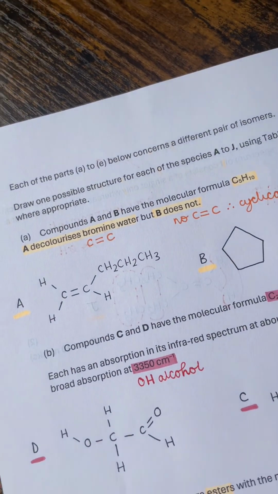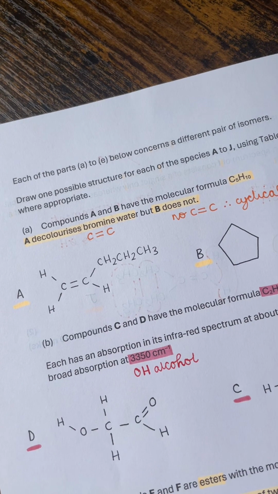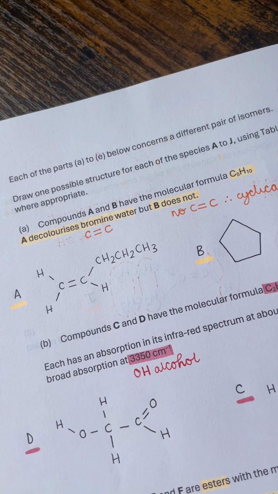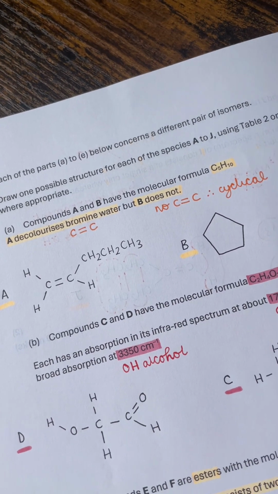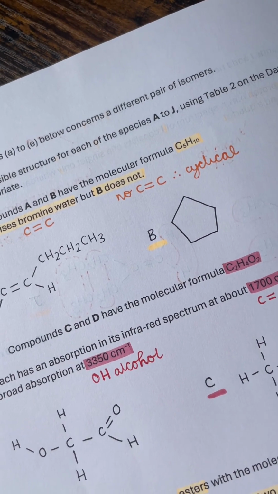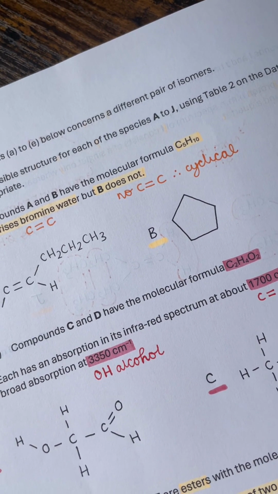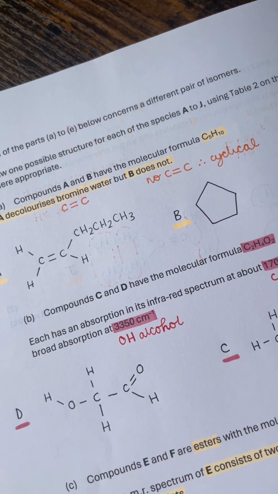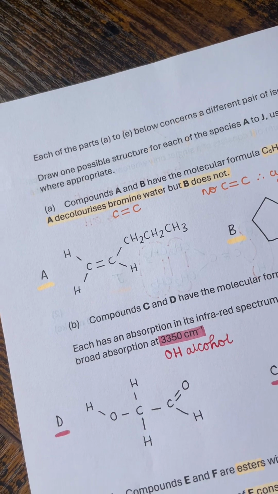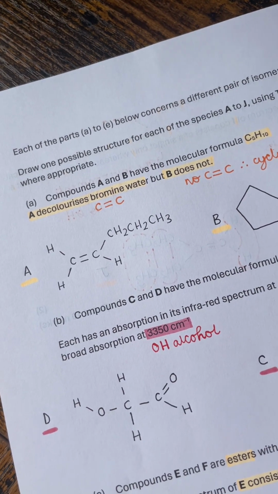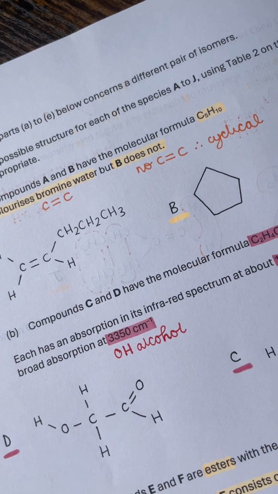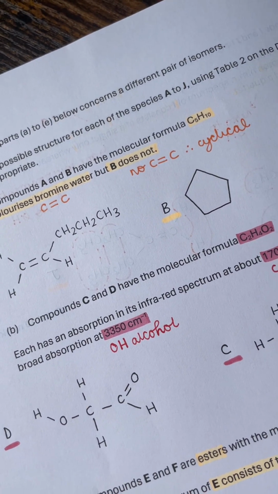So starting with A and B, they've both got the molecular formula C5H10. As I've said, A decolorizes bromine water, so it has to have a carbon-carbon double bond. B does not, so it doesn't have a carbon-carbon double bond, and therefore to meet that molecular formula of C5H10, it has to be cyclical. Now, we can draw any alkene with the molecular formula C5H10. I went with the simplest one in my opinion, pent-1-ene, and then we can draw any cyclical structure as well. Again, I've gone with the simplest one, which is cyclopentane.